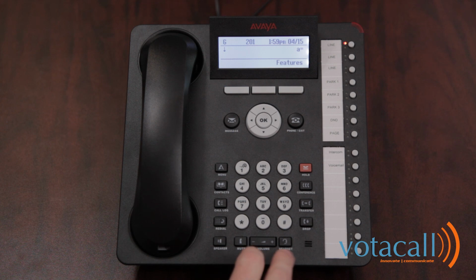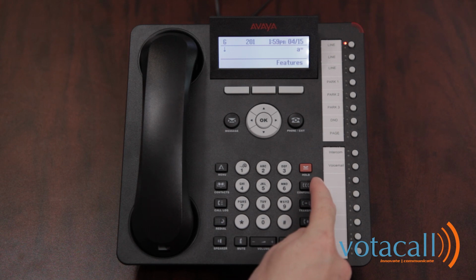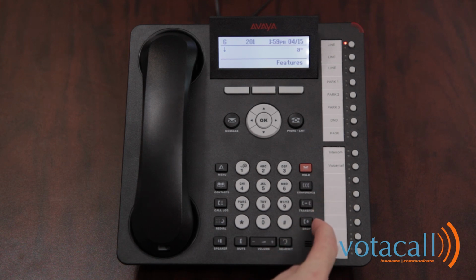Now I've got speakerphone, headset, mute, and my volumes. My speakerphone turns my speakerphone on and off. My headset turns my headset on and off. My volume controls control my speakerphone volume when on speaker, my ring volume when not on the phone, and my handset volume when I'm on my handset. My mute mutes my speaker, my headset, or my handset. We've already reviewed our hold, conference, transfer, and drop keys, and just here is our microphone.